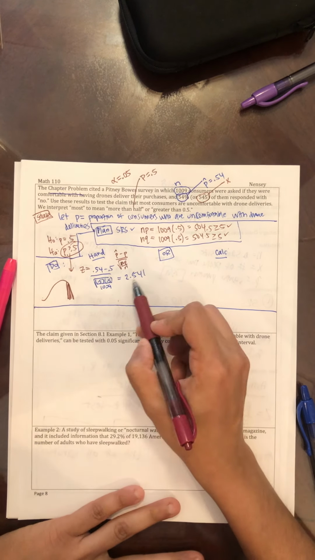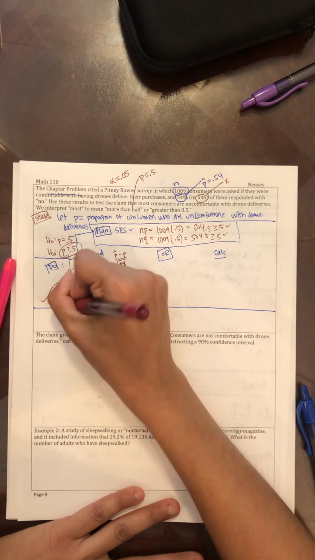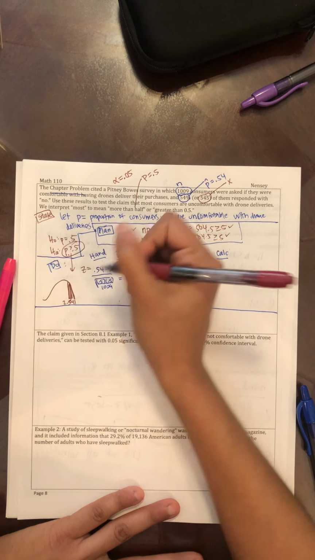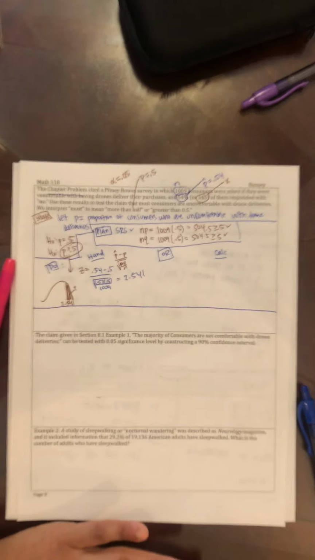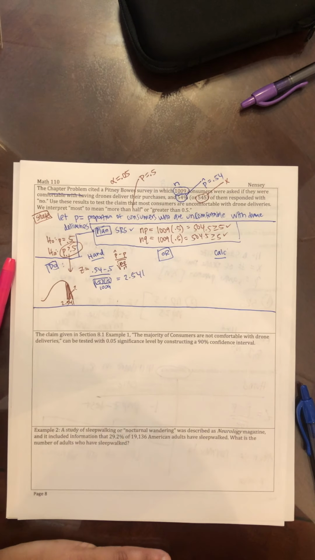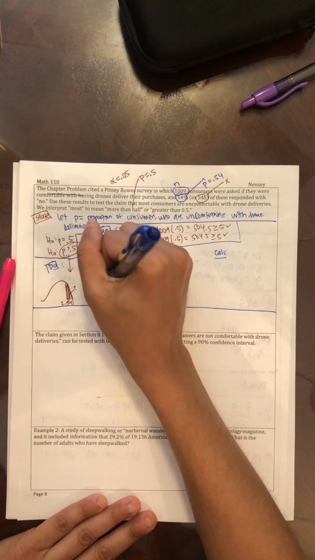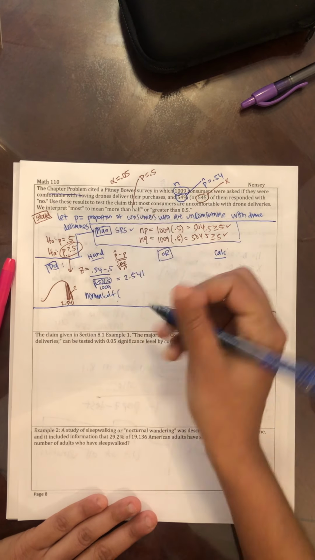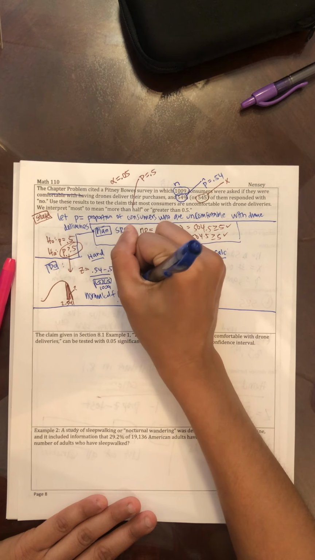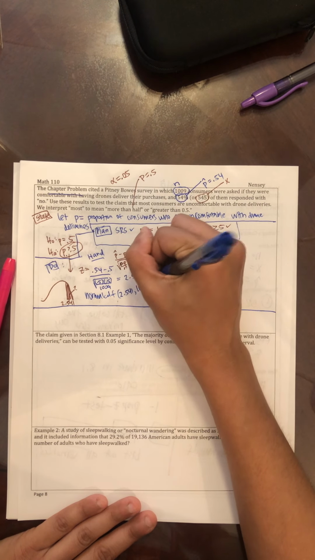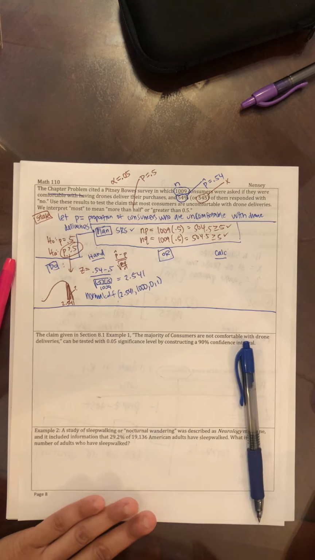Okay, so how do I find the percentage? So this is a section, essentially 2.541. We're trying to figure out what is the area under the curved region. So we're going to go ahead and do normal CDF. And then our lower is 2.541, our upper is 1,000, our mean is 0, and our standard deviation is 1.